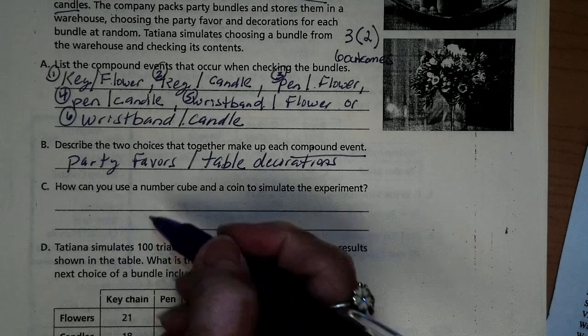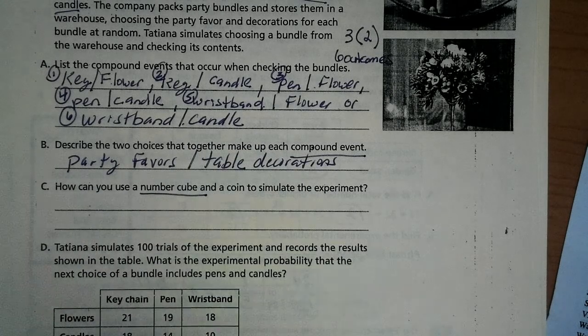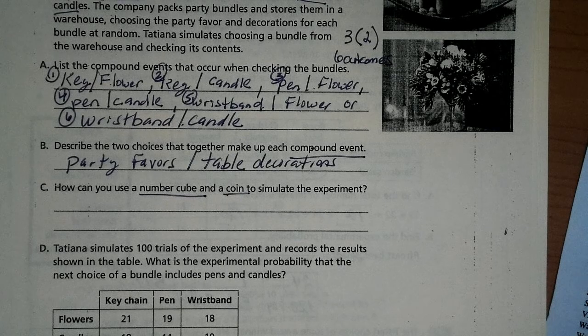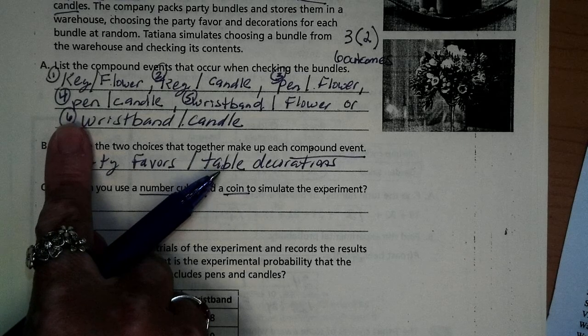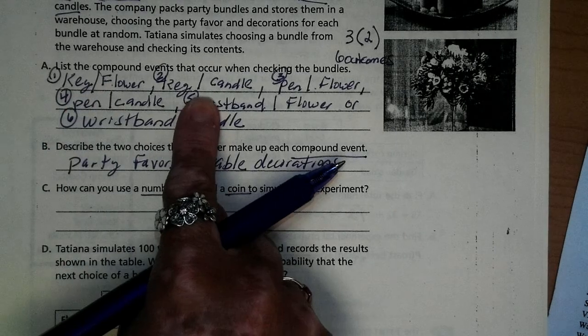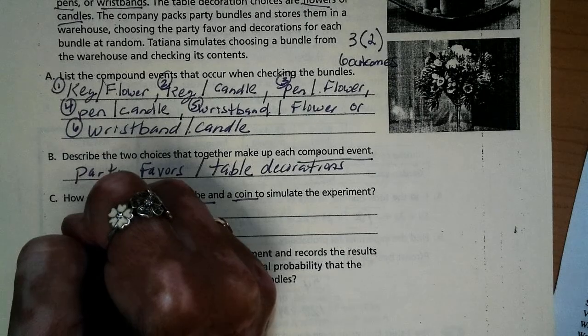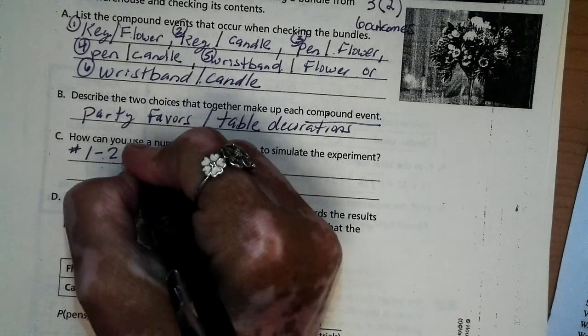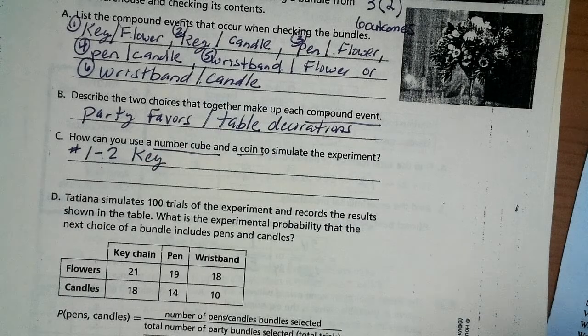How can you use a number cube and a coin to simulate the experiment? Okay? So since we have 3 possible outcomes for the party favor, what I would do is I would let numbers 1 and 2 be the keychain.